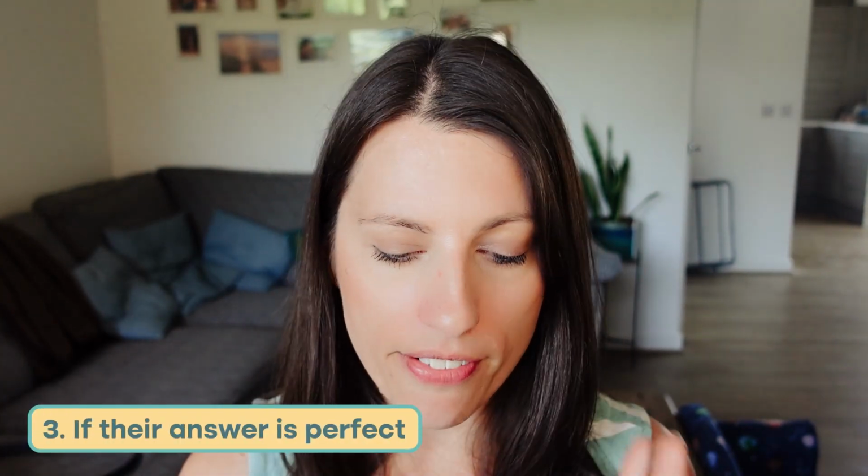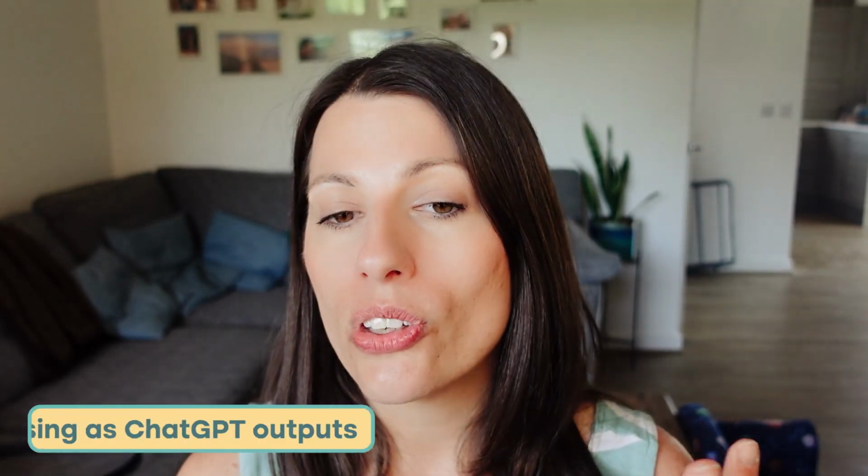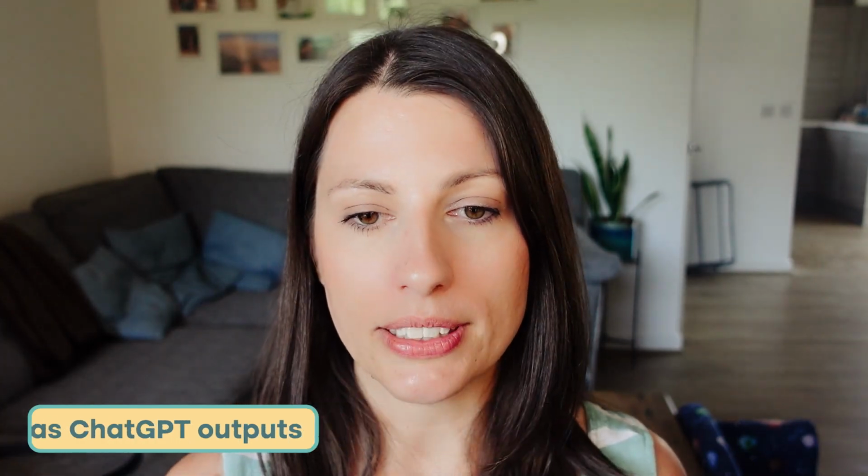Number 3 is if their answer is perfect and there is never any misconceptions, no grammatical errors, and just no personal touch. Real students, even the top students, usually make a few small errors or have a personal way of explaining things. And if the work is just too clean with no rough edges, that is a red flag. Number 4, same phrasing as ChatGPT outputs. If you're suspicious, run a quick version of their question through ChatGPT and see if it gives you an answer that is almost identical. You'll start to recognize the particular phrases and the punctuation and grammar that ChatGPT will always output, and once you've seen it a few times, it's hard to unsee.